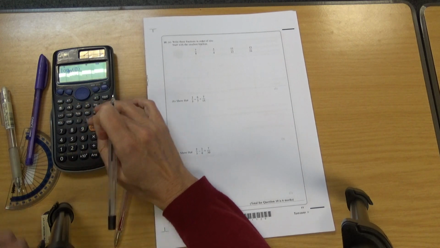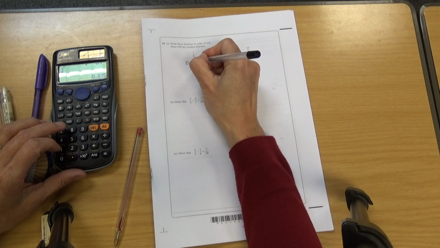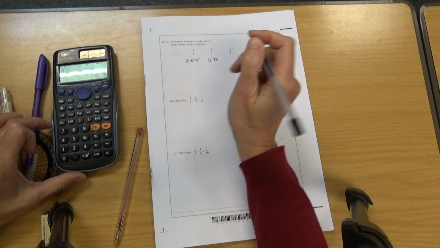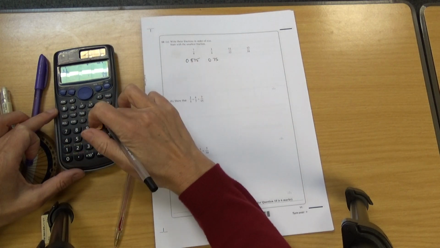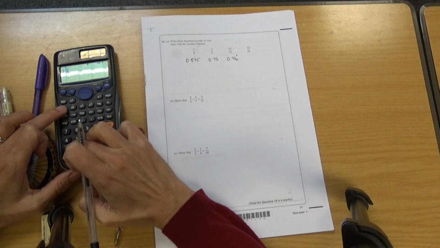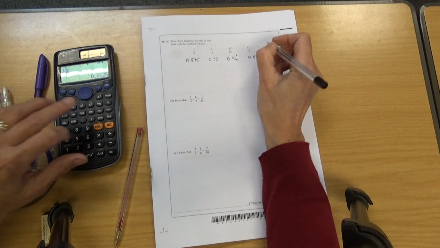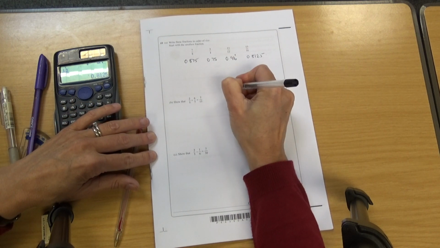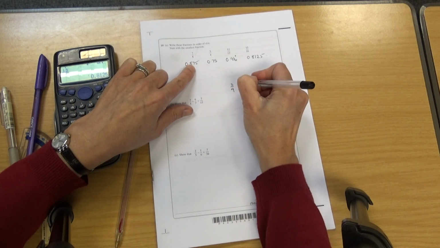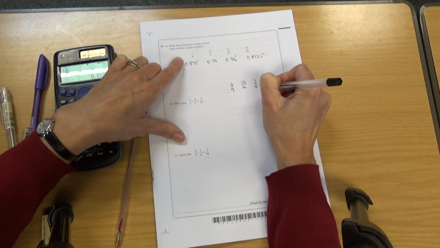Let's turn all these into decimals. 0.875, 0.75, 0.916 with a dot, 0.8125. So the first is 0.75, 3/4. Now I've got 2 with 0.8, 1 is less than 7, so the next is 13 over 16, and then 7 over 8, and last of all is 11 over 12.